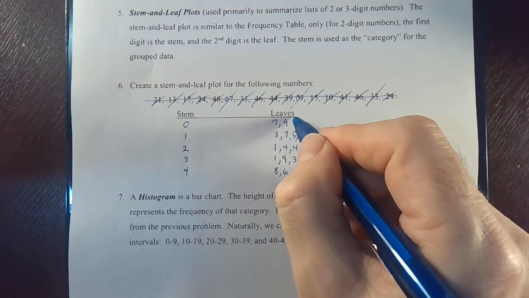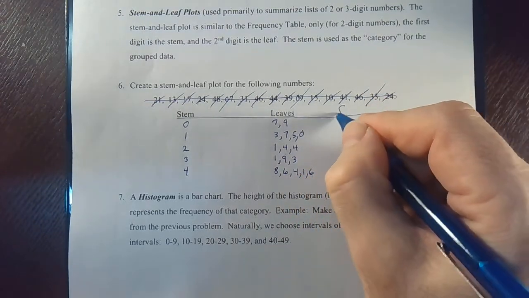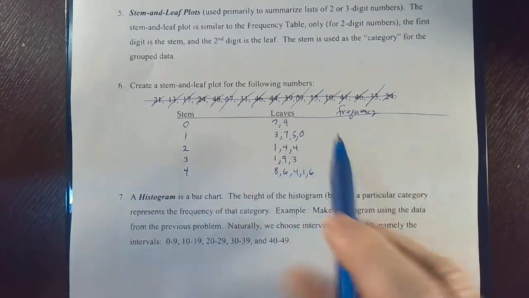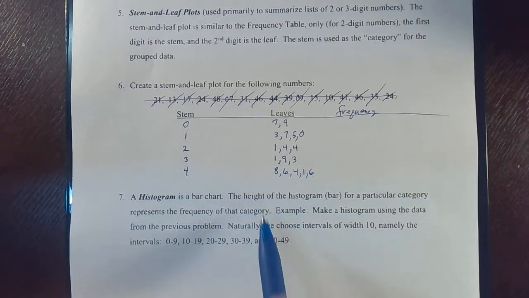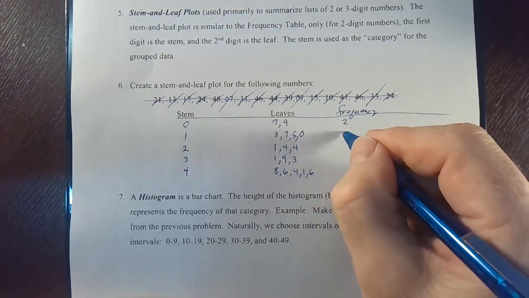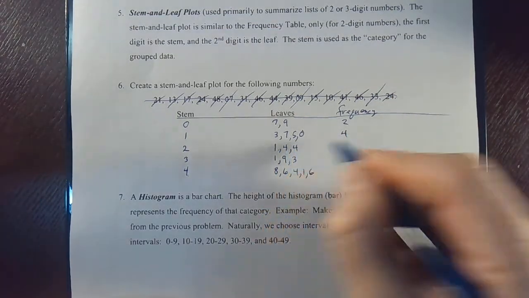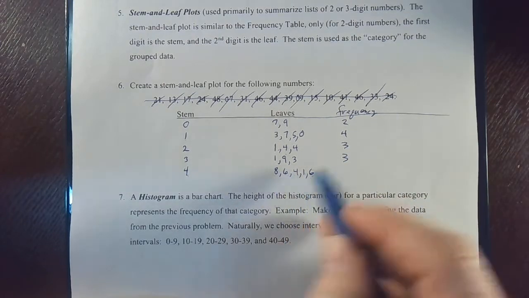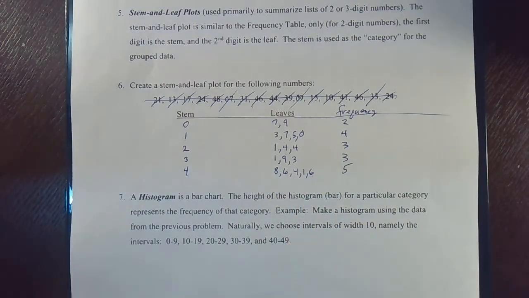And then it would be simple then to extend this to a frequency. I'd mentioned the frequency table, where all you need to do is count the leaves. So we have a frequency of 2, 4, 1, 2, 3, 3, 1, 2, 3, 3, 2, 3, 4, 5. So that's our frequency.